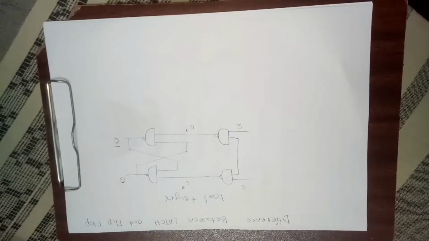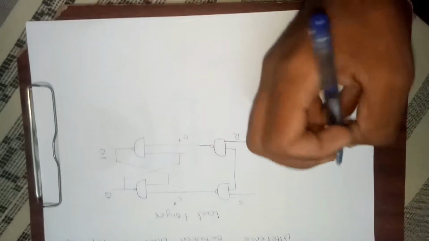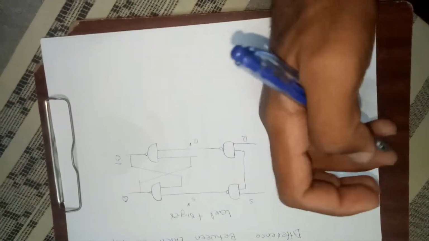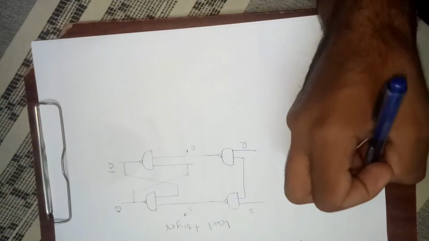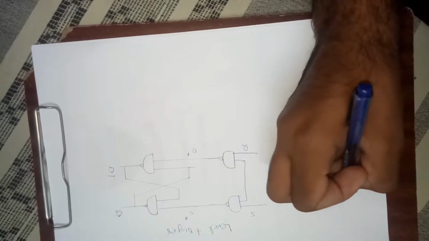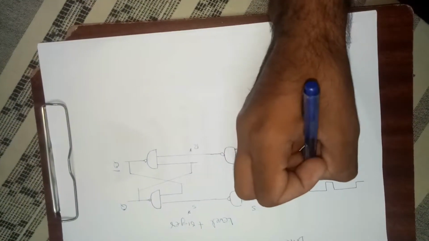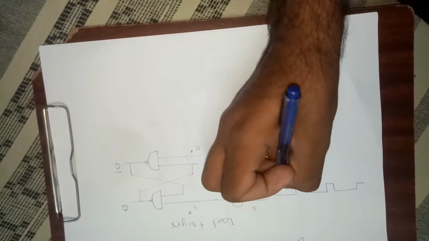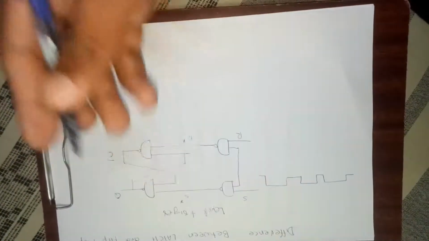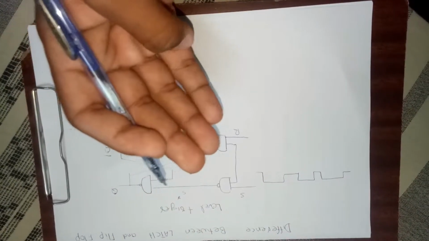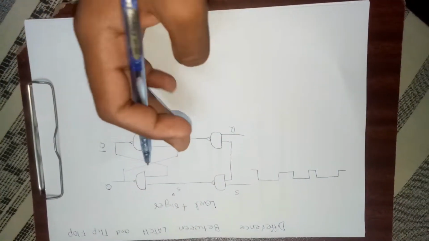So what I mean, let me draw a random signal. The circuit is operational when enable is high.